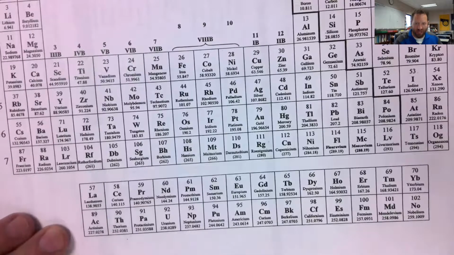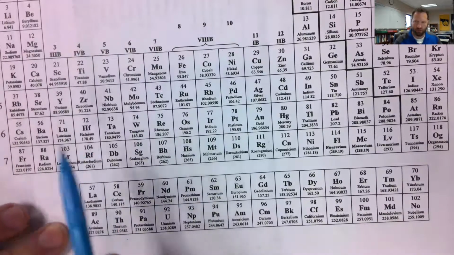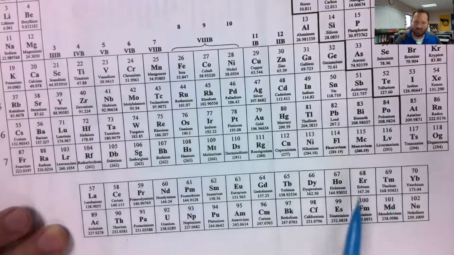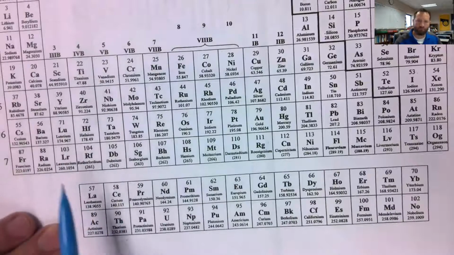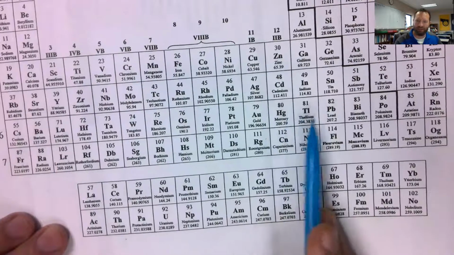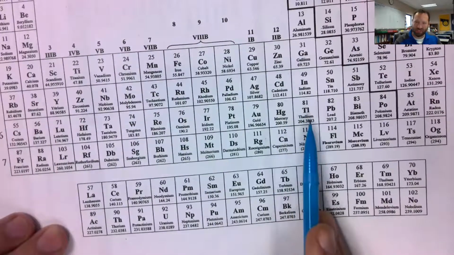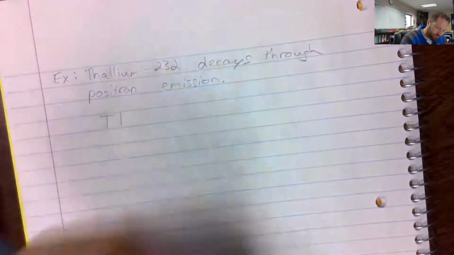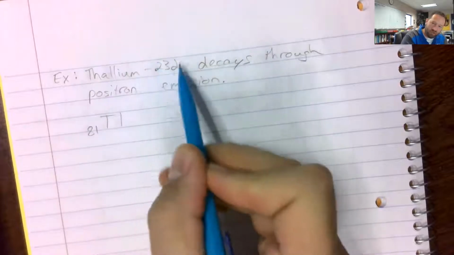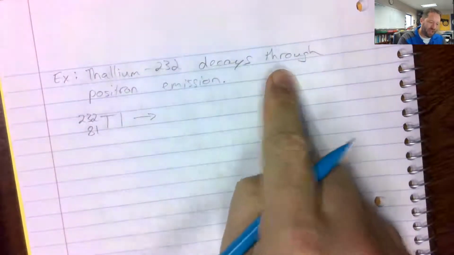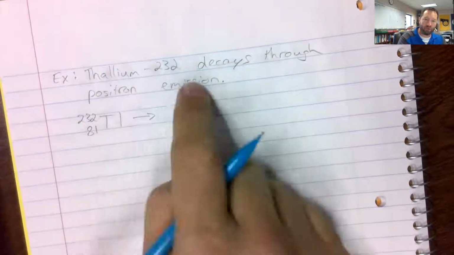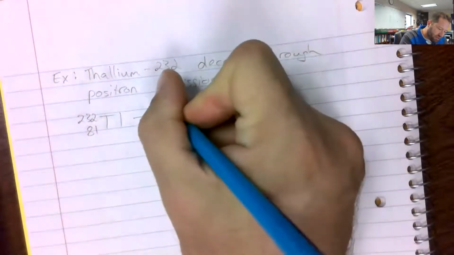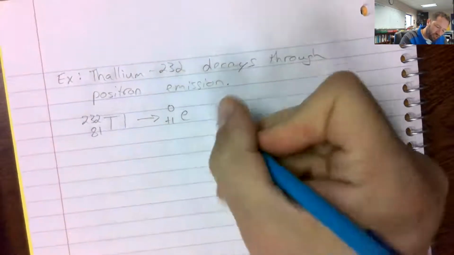Thallium should be TL. So looking for TL. Where is TL? Aha, there it is. Thallium, TL, number 81. So we'll start with thallium, TL is atomic number 81. And again, right here is our mass, 232. It's decaying through positron emission. Again, we got to kind of memorize what a positron is. It's a positively charged electron.